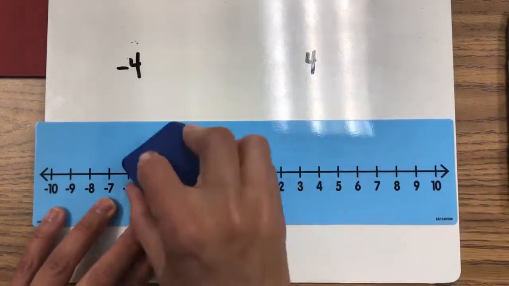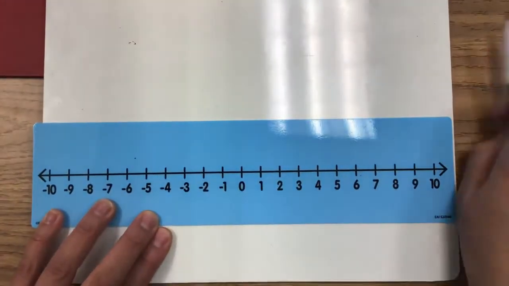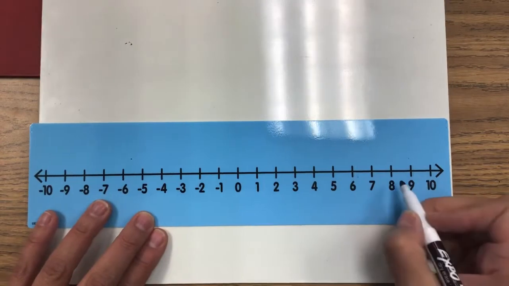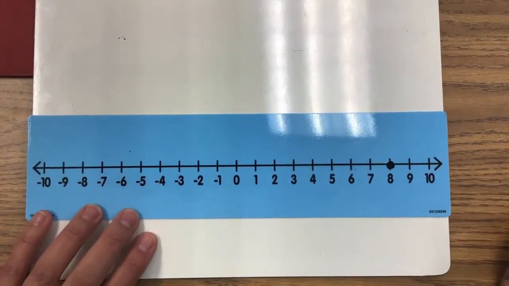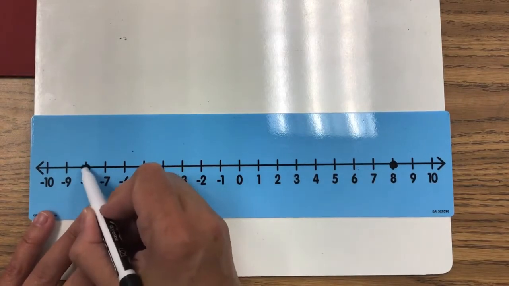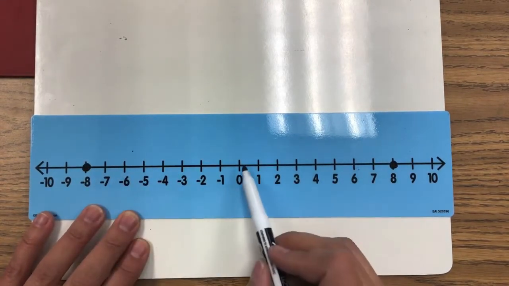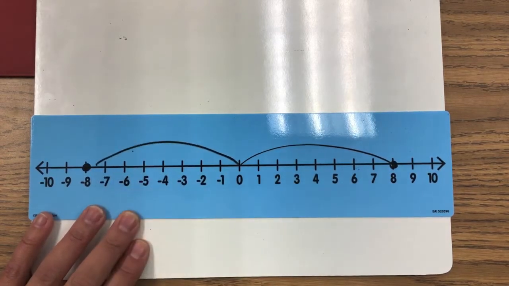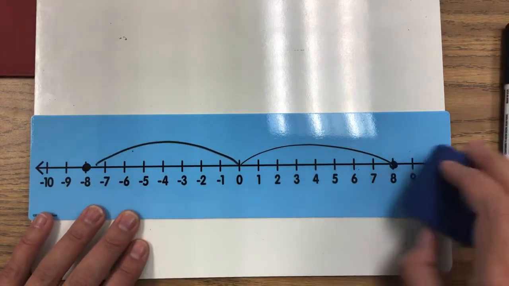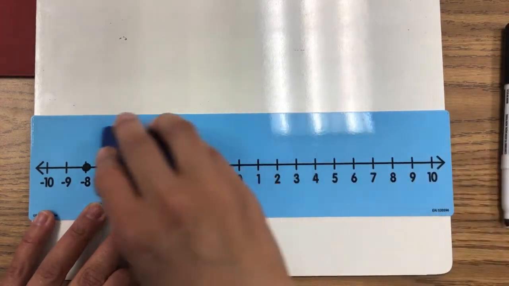So if I said, here's 8 on a number line, find the opposite of 8, you would find -8 over here because it's the same distance from 0 on the opposite side of the number line. So that's what makes something an opposite number, okay?